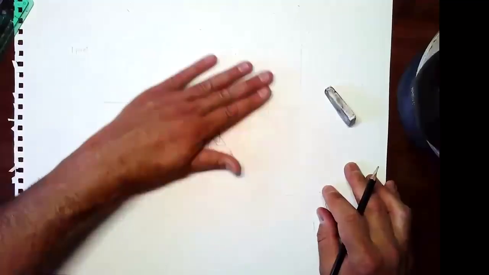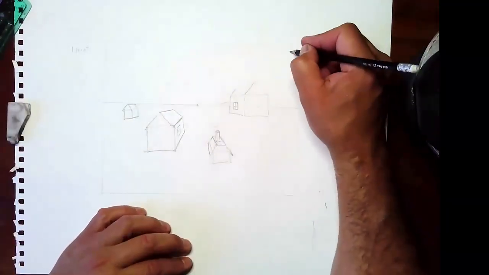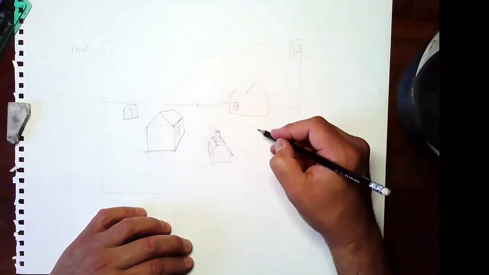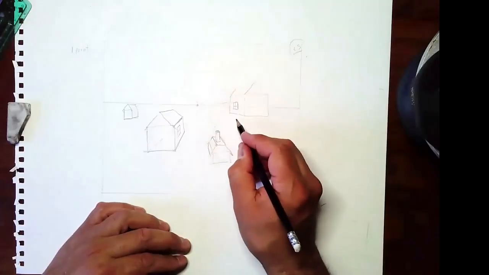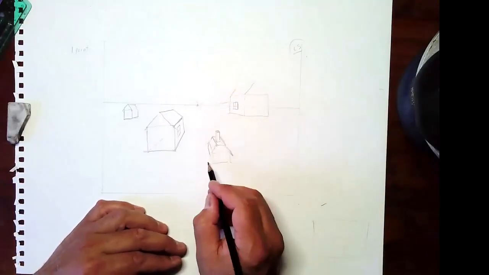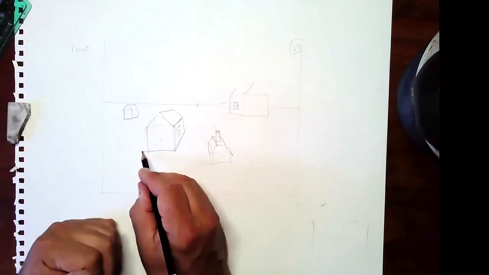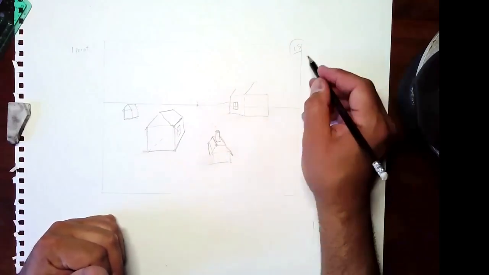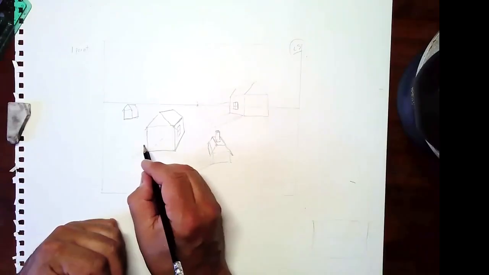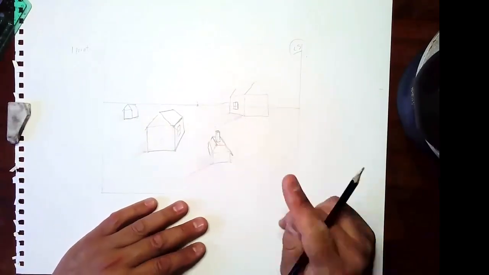Now, because we've been doing value studies, if I wanted to make this slightly more complex, I could make the light source up here, right, shining this way. In which case, I could have shadows coming across this way. And so I'm trying to keep my lines consistent, right? Because light coming from the sun will always be somewhat consistent. Right? So that's single point perspective.